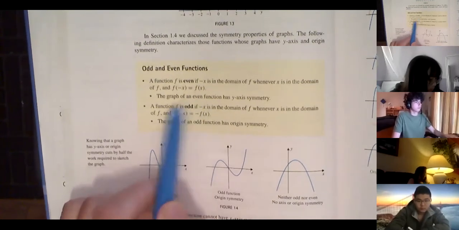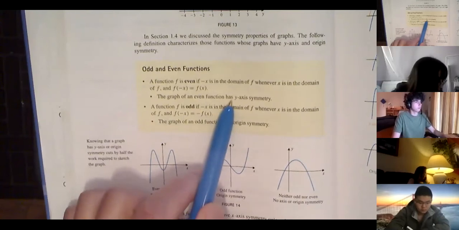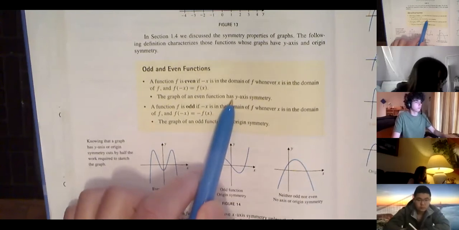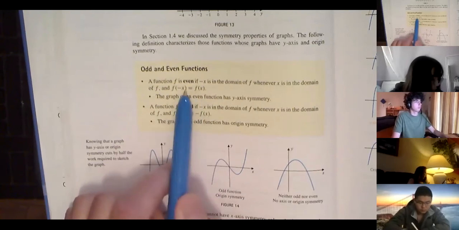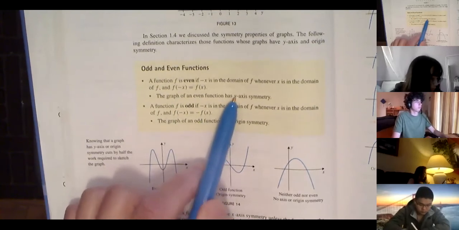Okay, you would have y-axis symmetry. We already talked about that, right? If you replace x by negative x and you get the same thing back, you have y-axis symmetry.